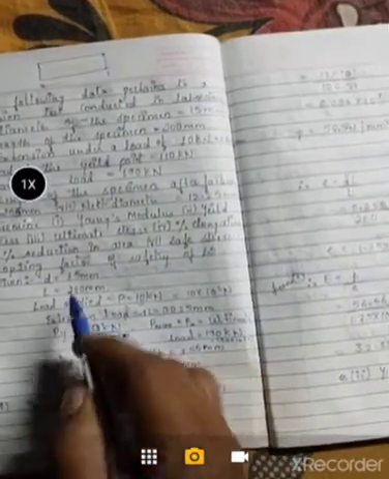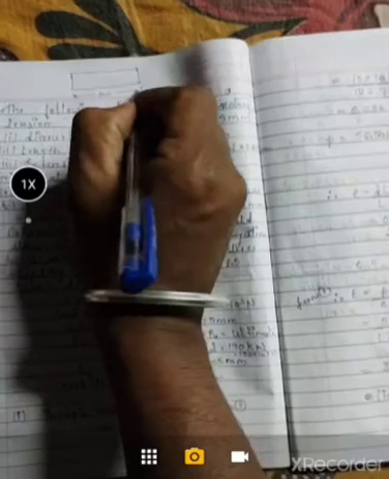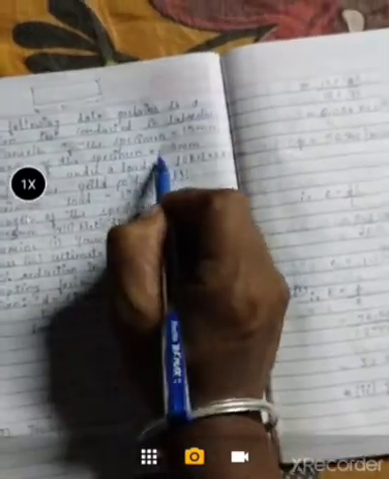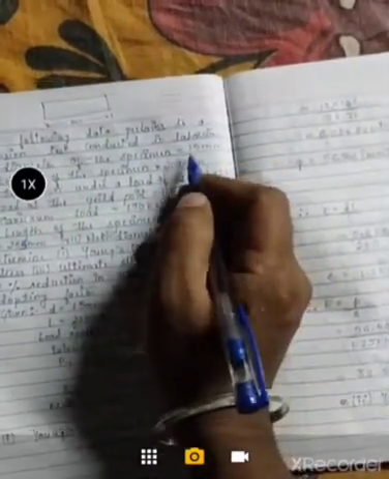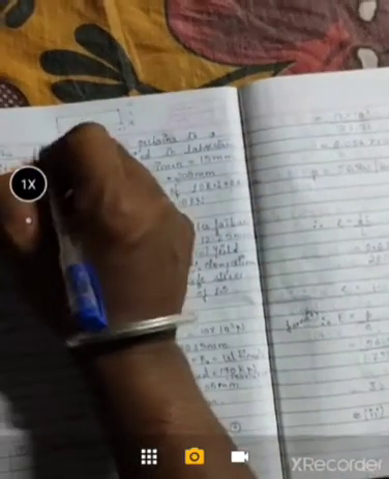The length of the specimen is given as 200 mm in the problem. Diameter is 15 mm, so this is the diameter of the specimen.